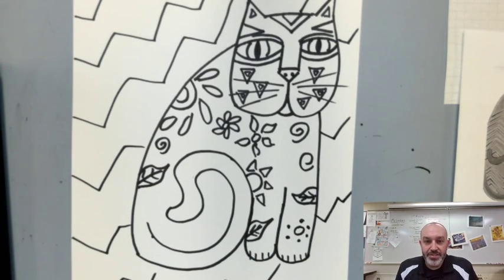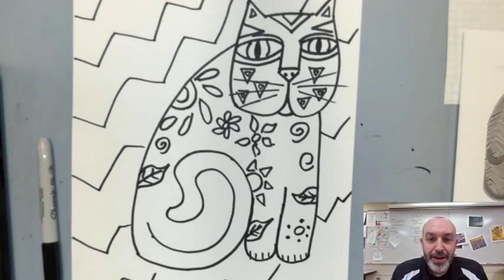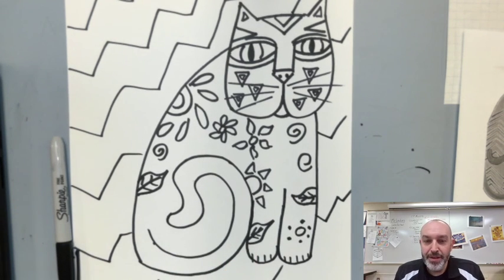But there you go, there's a good start on it. And I look forward to seeing what you come up with and how you can make your fantastic feline unique in your own way.